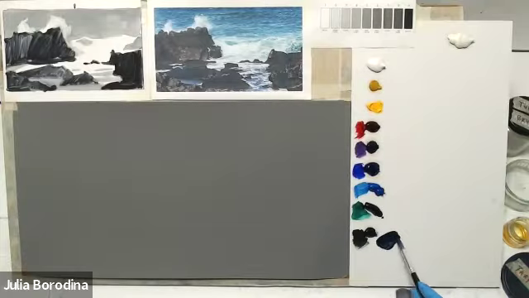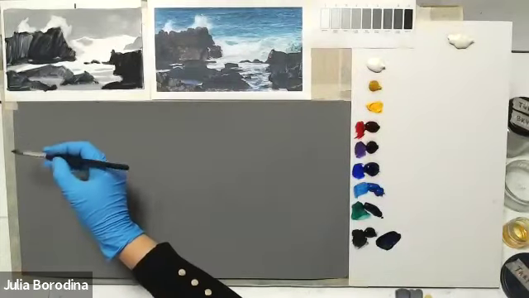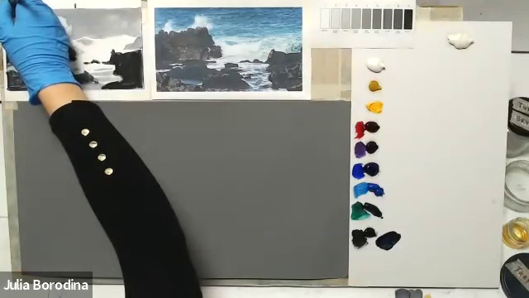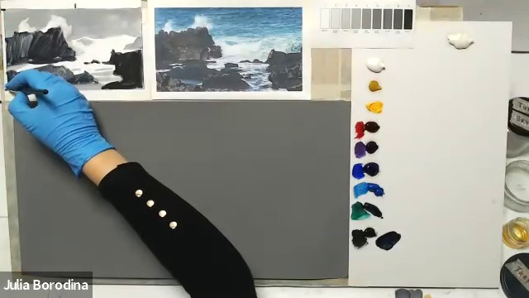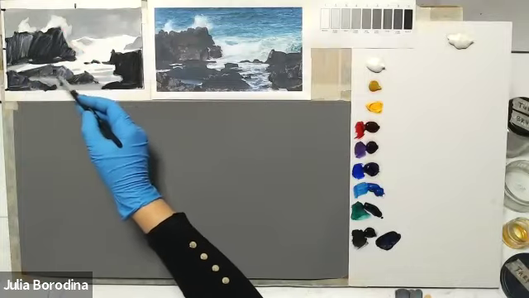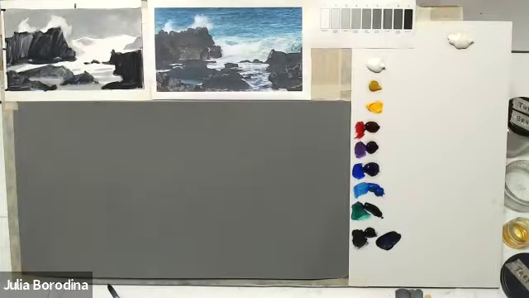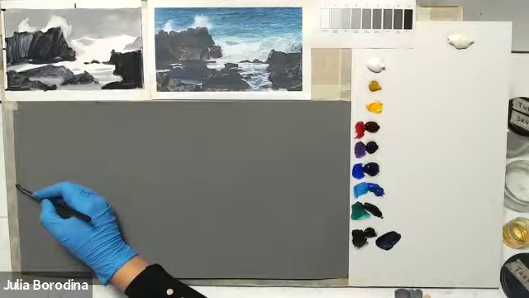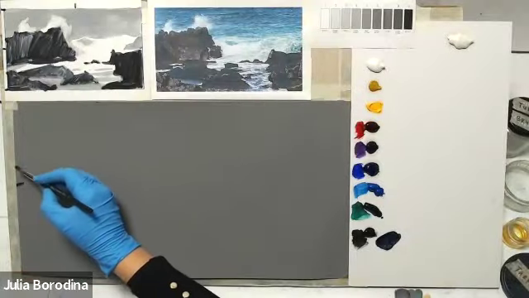Okay, so let's find our big shapes of the rocks first. Quick reminder, proportions wise. So height wise, if I were to divide my picture into half, this large first big block of darkness will be almost halfway through.